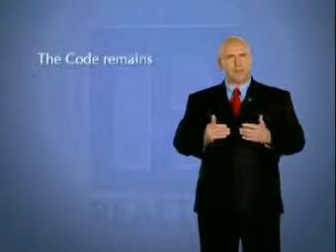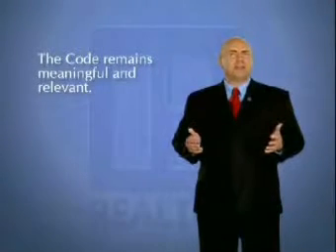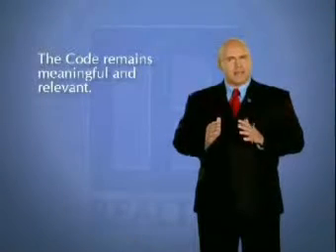While the Code has been amended many times over the ensuing decades to ensure it remains meaningful and relevant as laws, customs, practices, and even technology changes, many of the fundamental principles spelled out in that first Code remain essentially unchanged. If you like, you can even download that first Code from the support materials section of this program and compare it to today's Code.